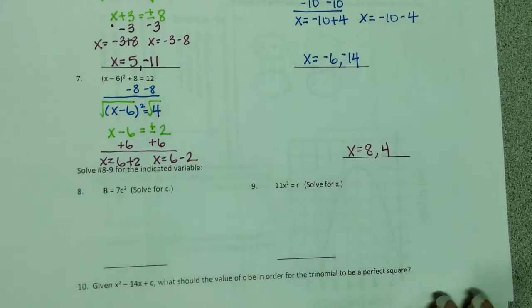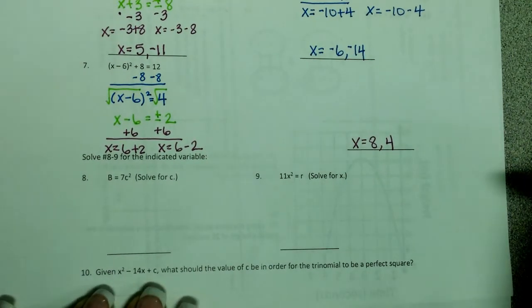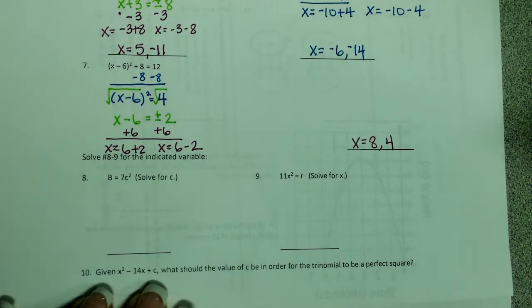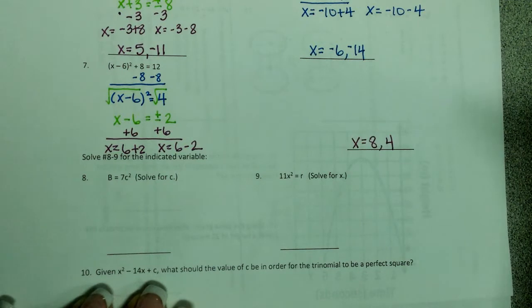What were you doing this whole time? Is that not negative 8? No, it's not negative because you said 6 plus 2.